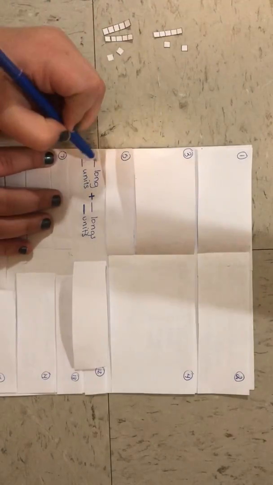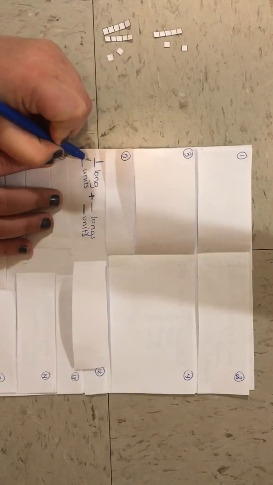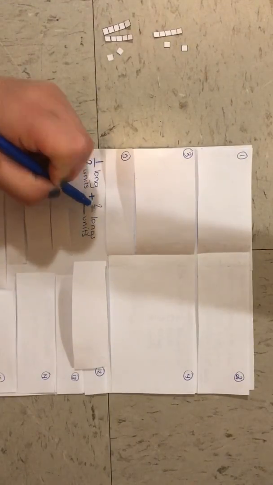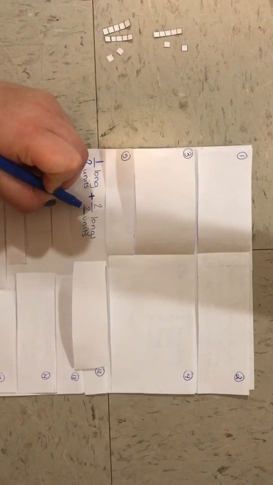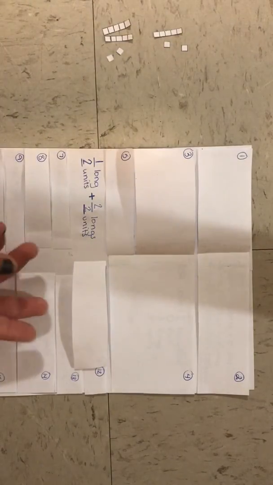So we know that 1, 2 base 5 has 1 long and 2 units. And we know that 2, 2 base 5 has 2 longs and 2 units.